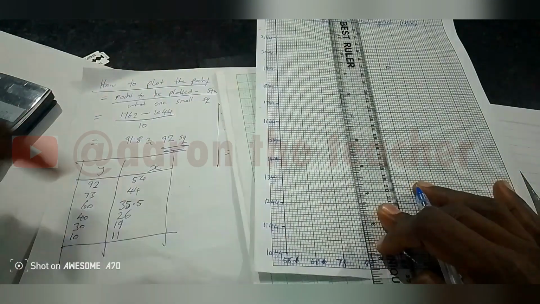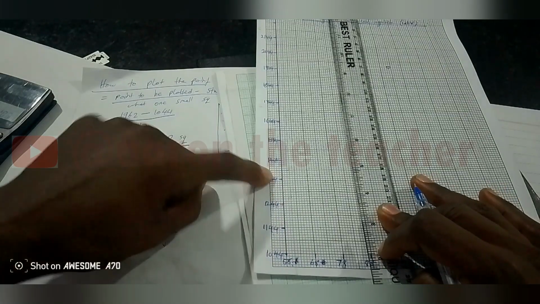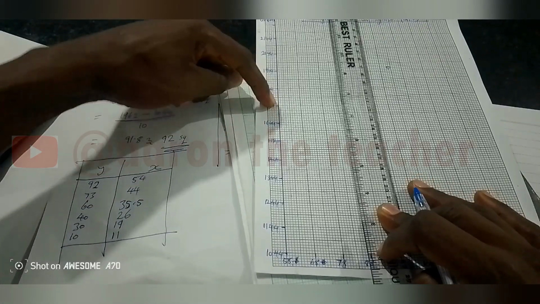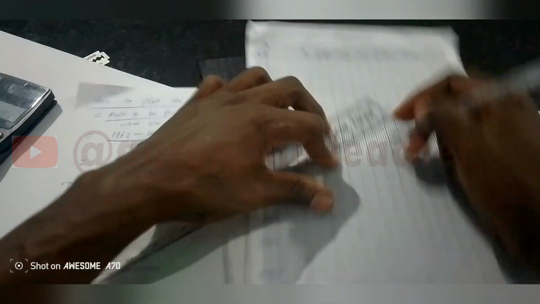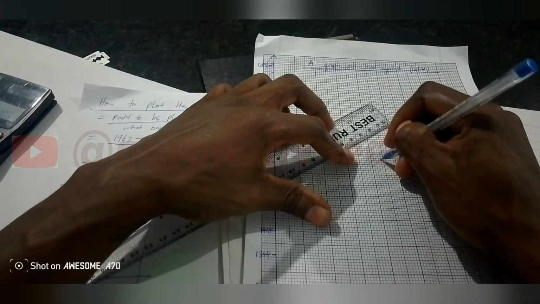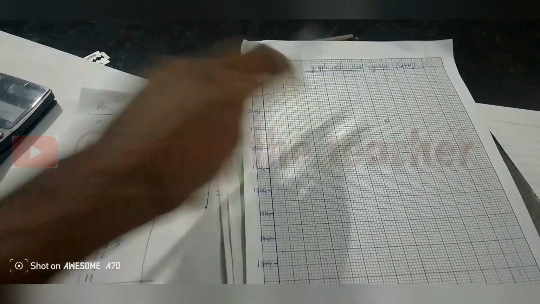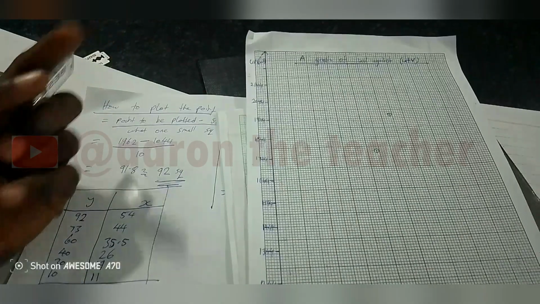Then on the vertical, I'm counting 73. I again begin 10, 20, 30, 40, 50, 60, 70. And I add on 73. You realize it is going to be at this point here. I circle it. We use a dot with a circle surrounding it.